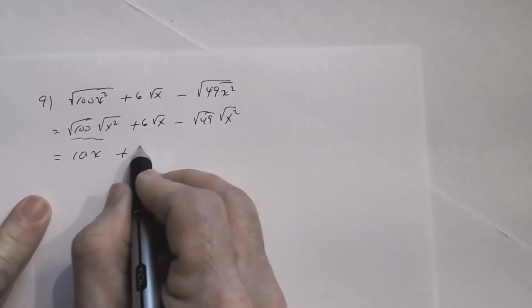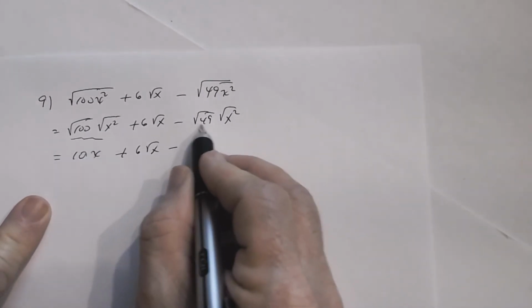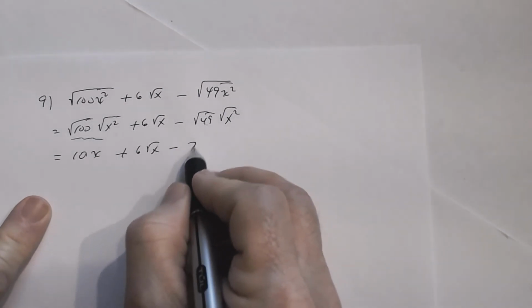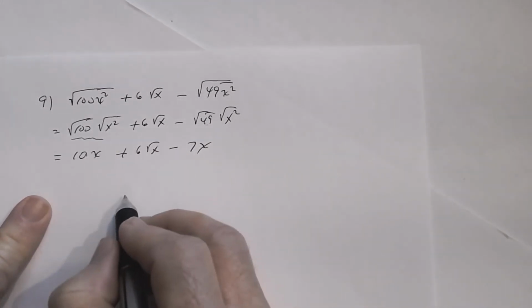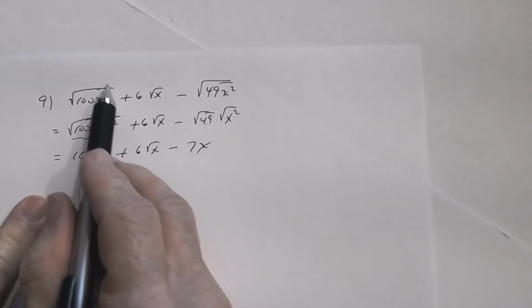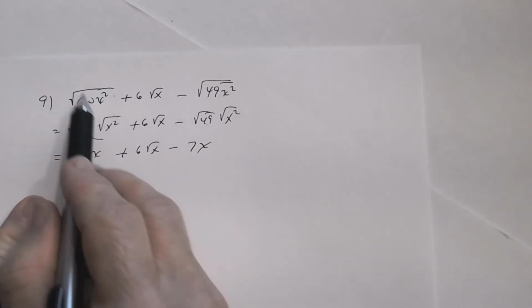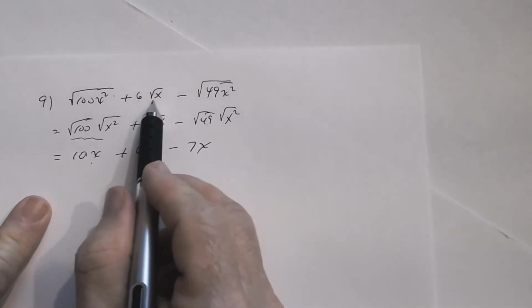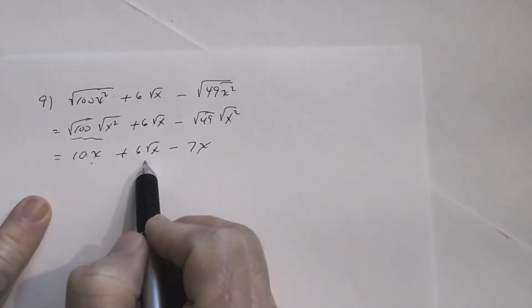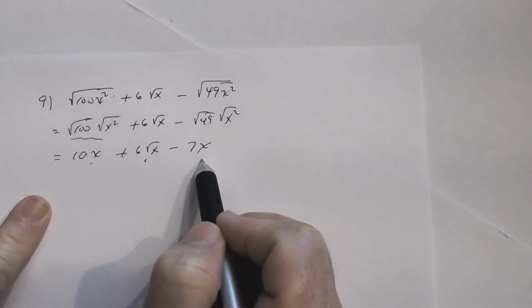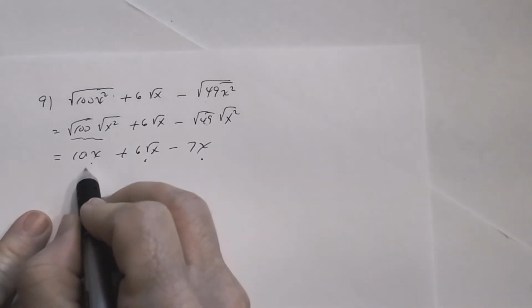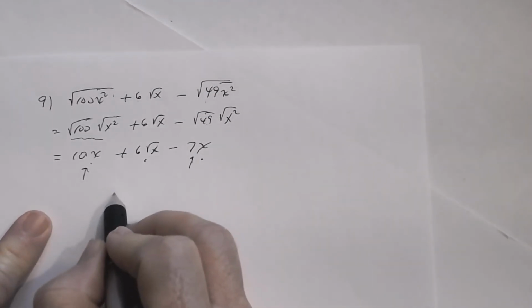I cannot simplify this. Let me rewrite it. Minus over here. What's the square root of 49? 7. What's the square root of x squared? Well, we already talked about that. That's just x. And you basically done. So you simplified this to 10x. This was already simplified. You could not do anything else to it. And you simplified this to this. So are any of them like terms? Yeah, these two.